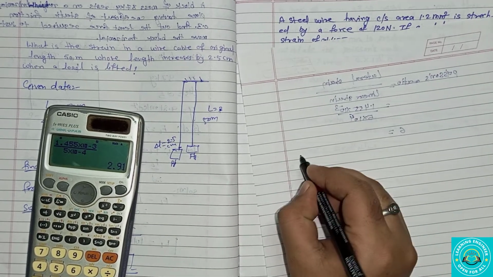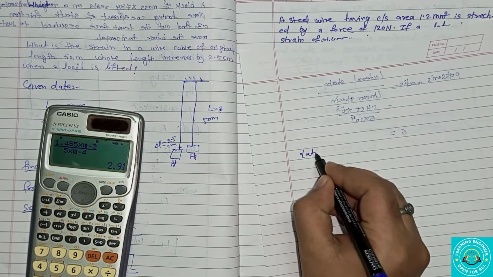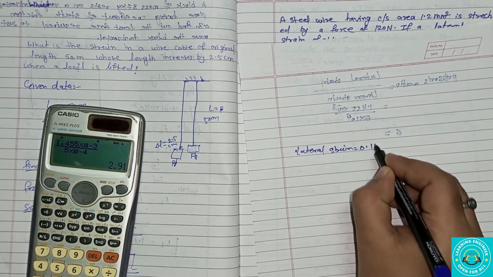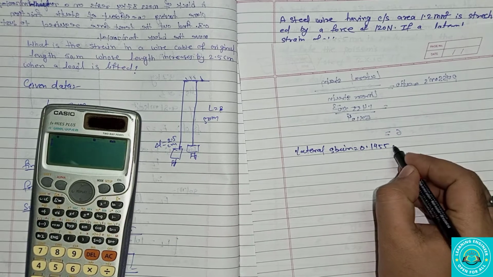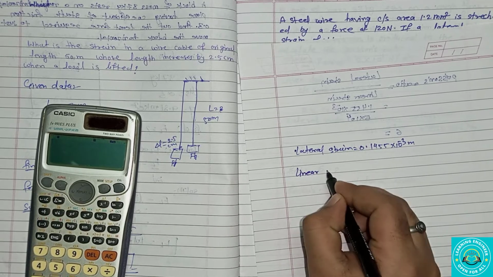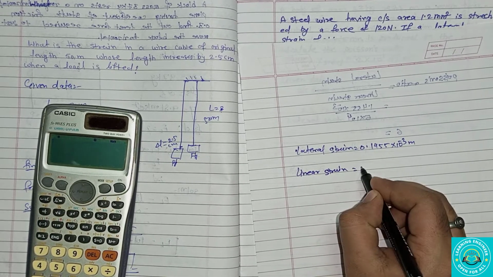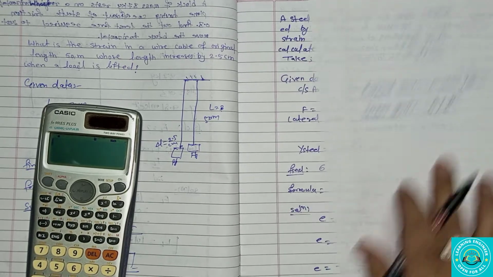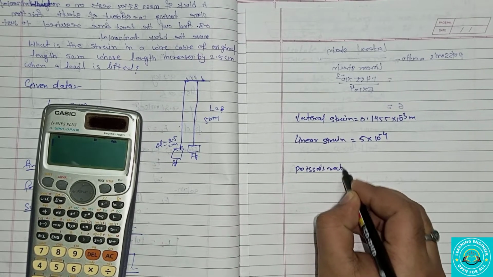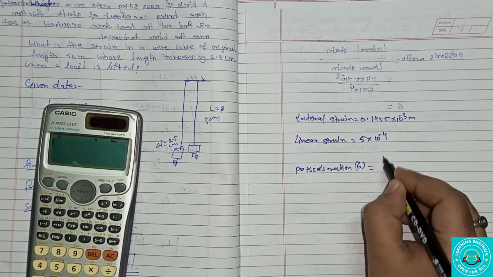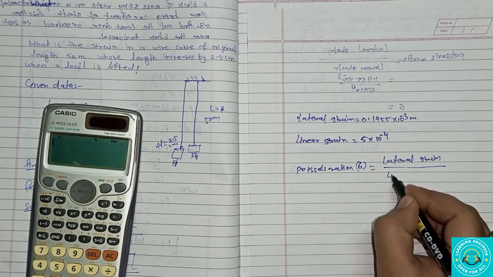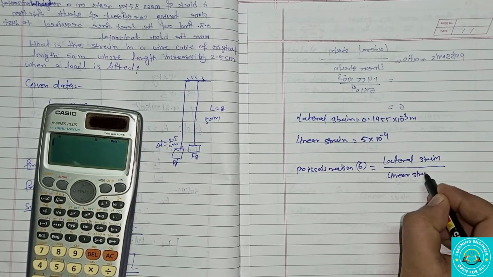Now we have lateral strain, that is 0.1455 into 10⁻³ meter, and the linear strain is 5 into 10⁻⁴ here. So I can easily calculate the Poisson's ratio, denoted by sigma, is equal to lateral strain upon linear strain.